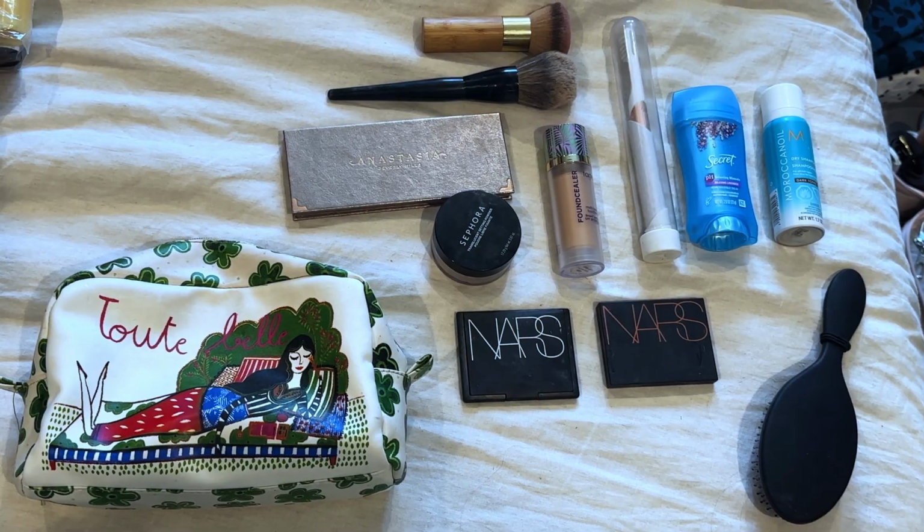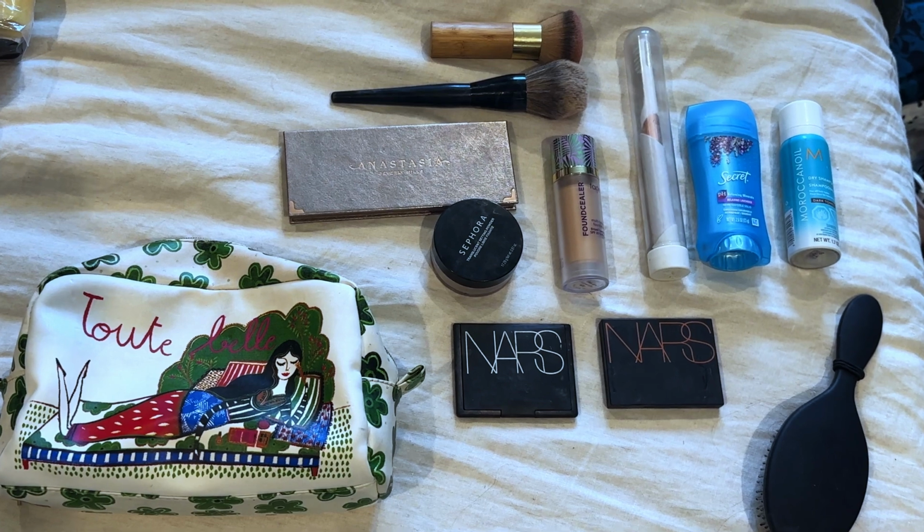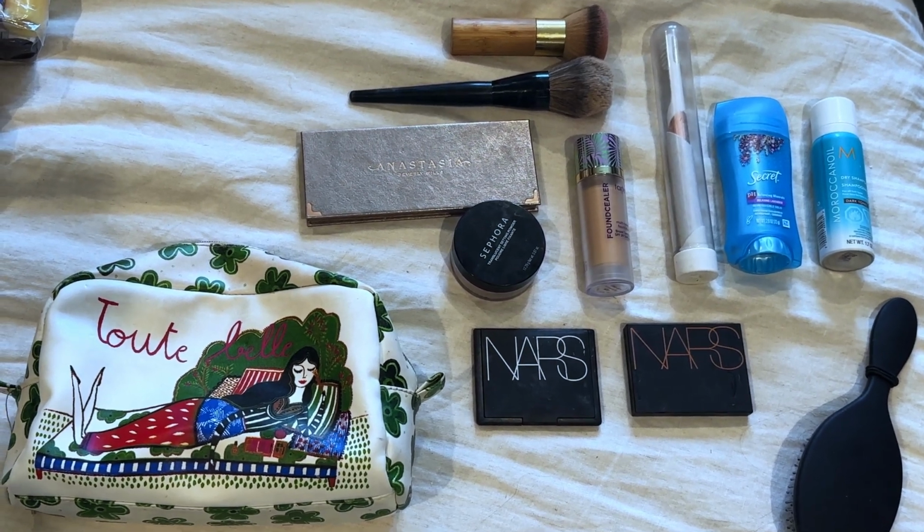So I have a very bare bones, pared down skincare and makeup routine that I stick to when I'm traveling with a carry-on. And whenever possible, I try to use products in my daily makeup and skincare routine from brands that make a travel version. Okay, so let's jump into my Notion and plan out our packing list for a trip.